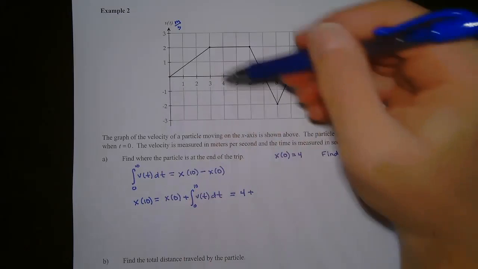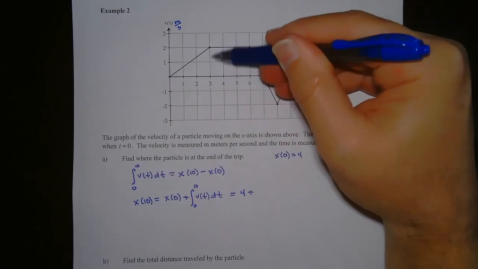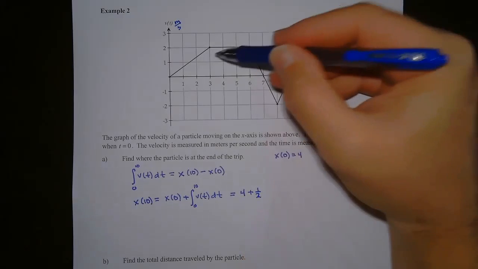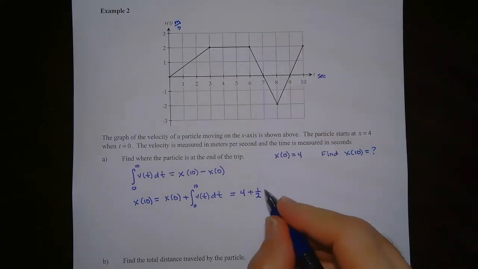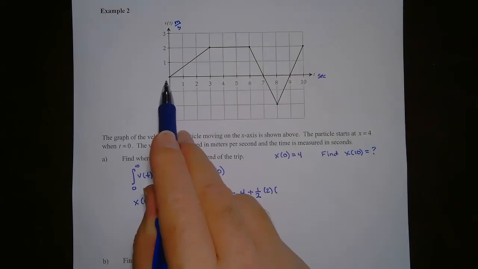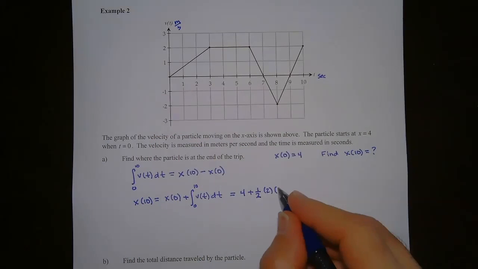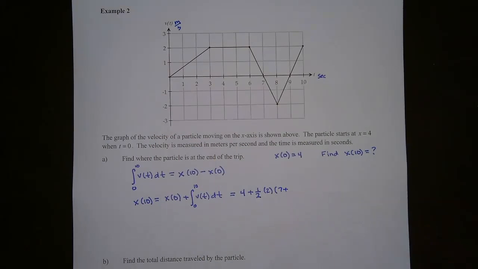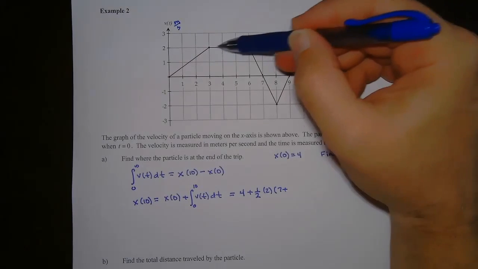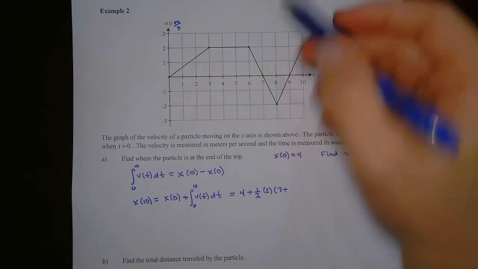So we know that the height of the trapezoid is 2, okay? So plus, and the formula for a trapezoid is 1/2 times the height, and we know this height is 2, times the sum of the bases. Well, the first base is from 0 to 7, so that'd be 7. And the bases are always the two sides that are parallel, okay? And then this top base, right, is 1, 2, 3. It's 3, right? Because it goes from 3 to 6.